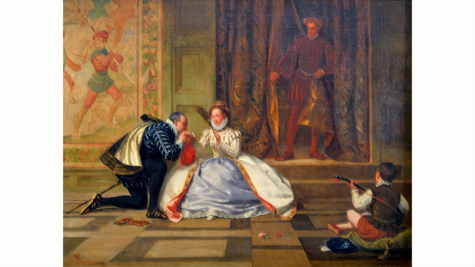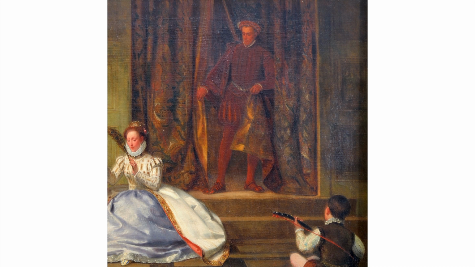The last main element in this picture to discuss is where the child is facing, in the direction of the Duke of Norfolk, who is emerging from behind a curtain. When I first saw this picture, I thought it might be a player on the stage with the raised platform and the curtains, which Yeames may well also be suggesting.